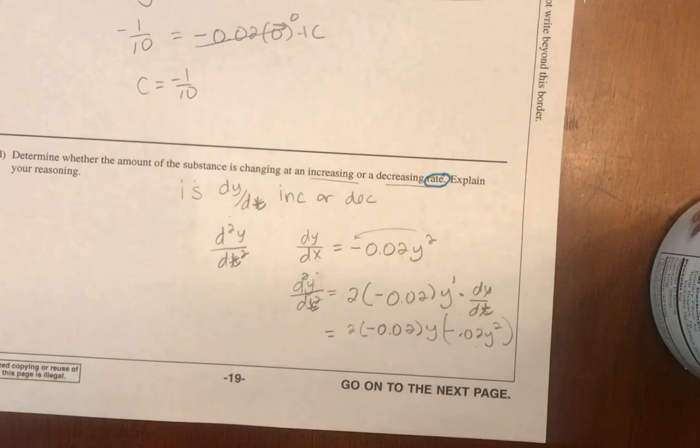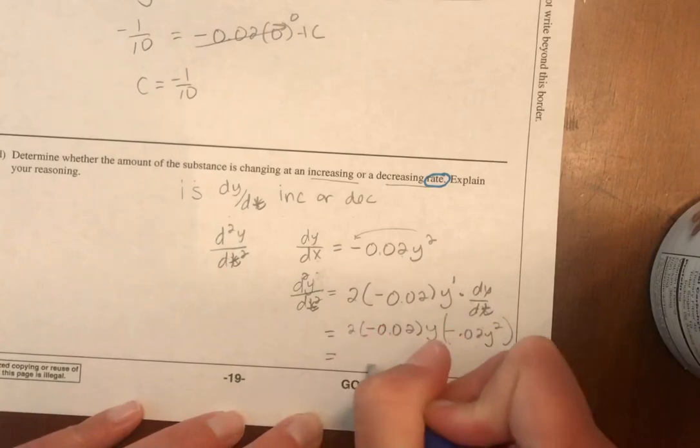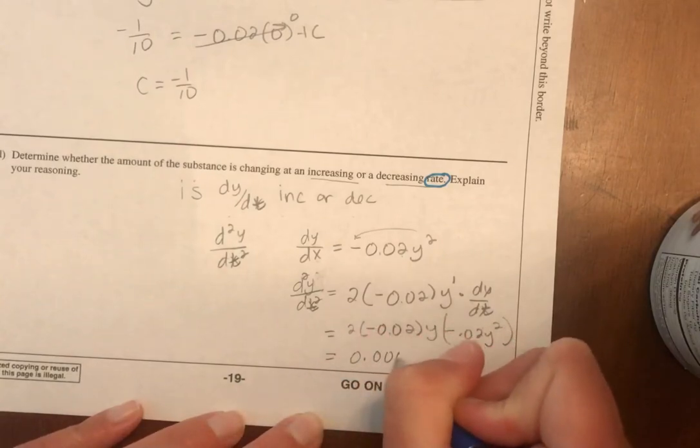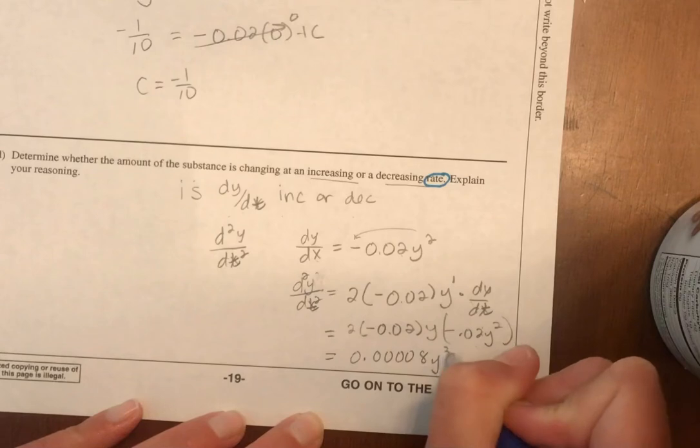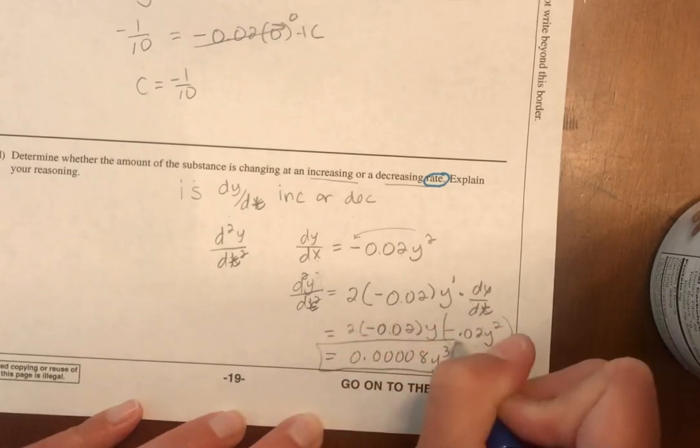So when I multiply all of that together, I get the constant of this really big decimal. All right, so we get 0.00008 y cubed. So this is the second derivative function.